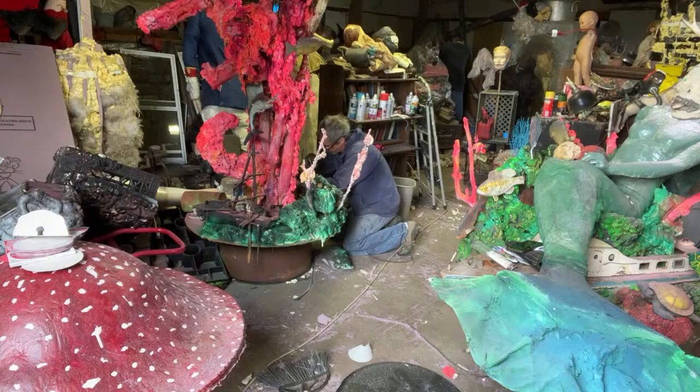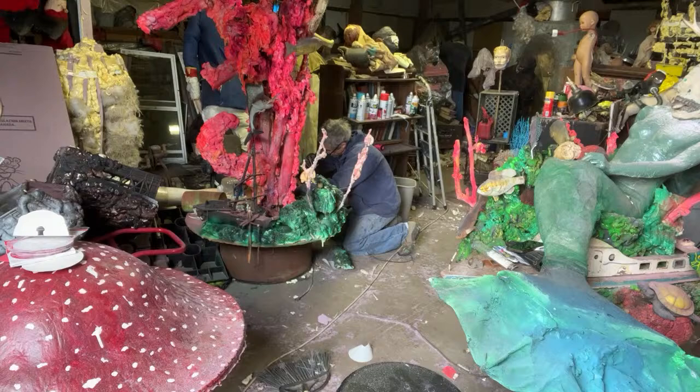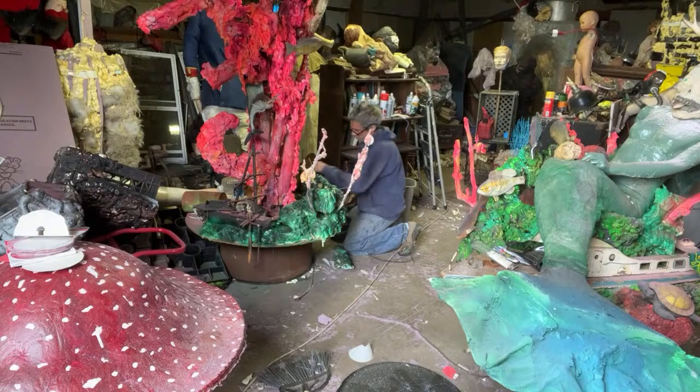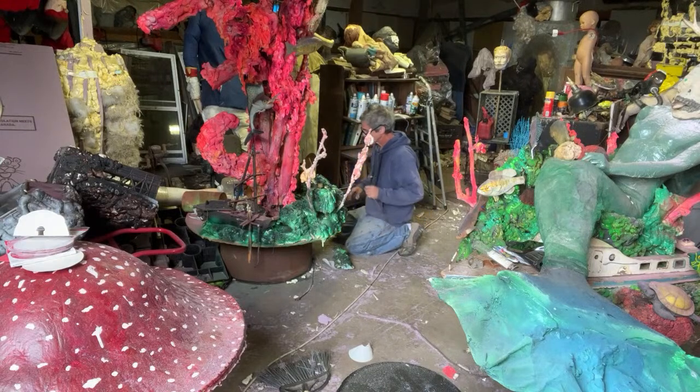It's not enough wire, so I'm gonna burn it. This one too. Wish I had electrical tape. That would be nice.